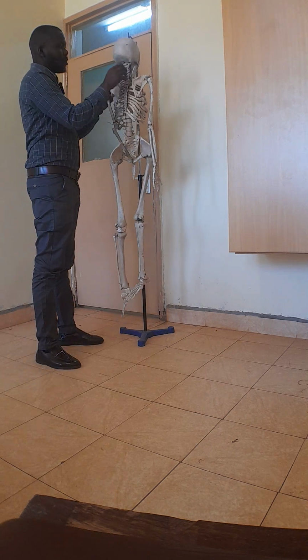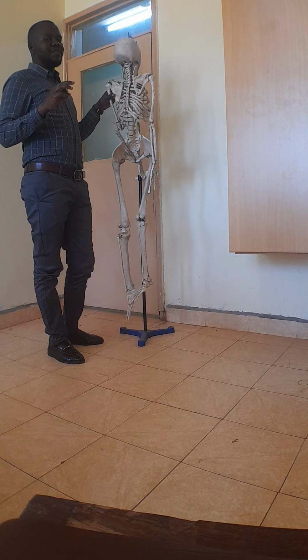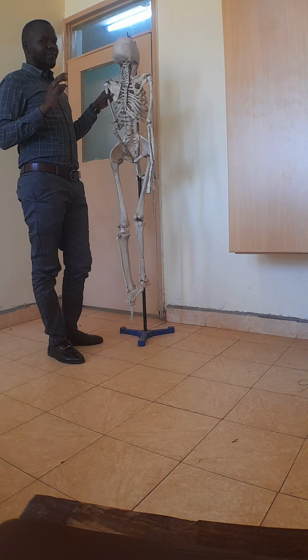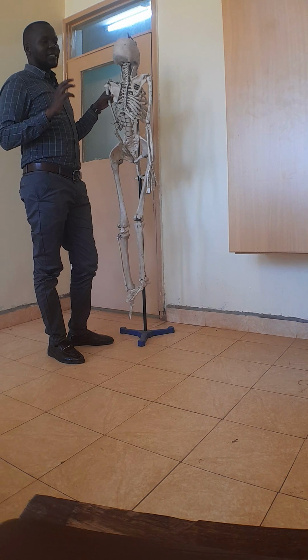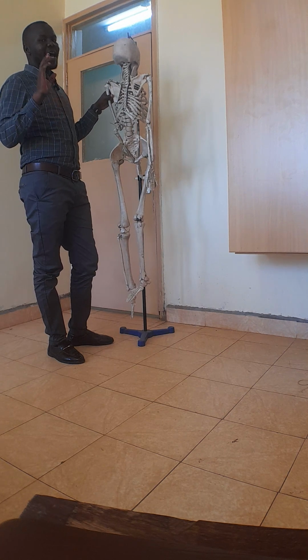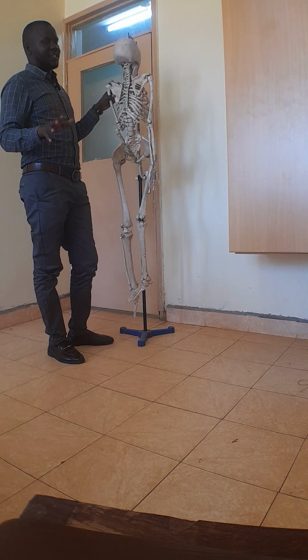This is what we are speaking about. The cervical vertebrae are divided into 3 sections. The first is the atlas, followed by the axis, followed by the other 5 cervical vertebrae.